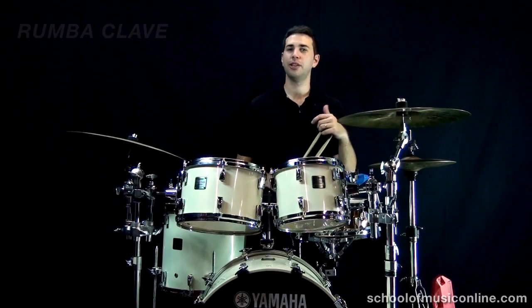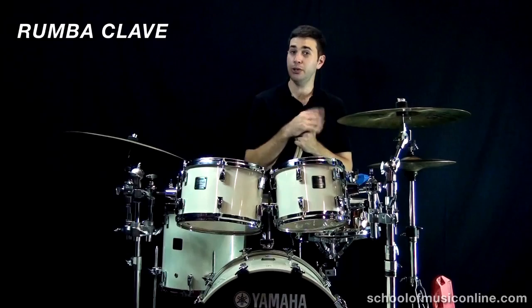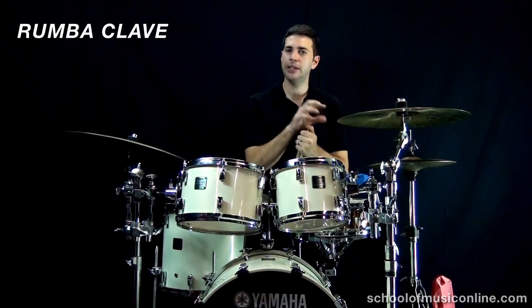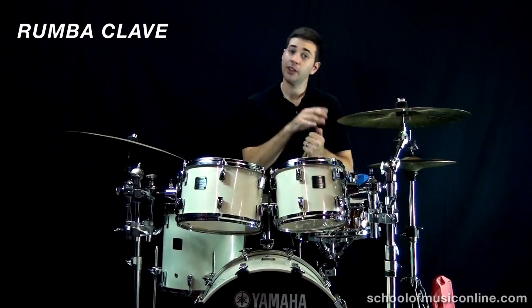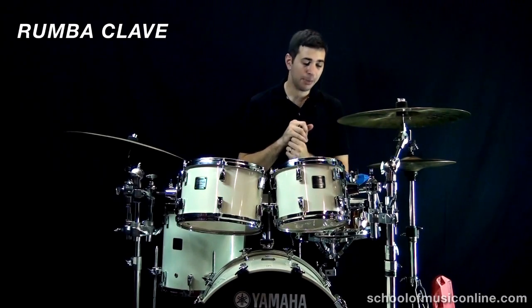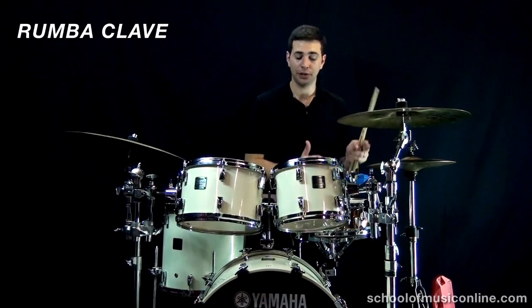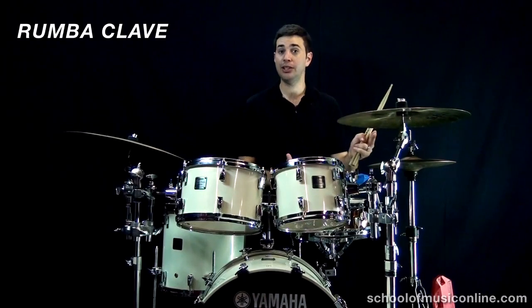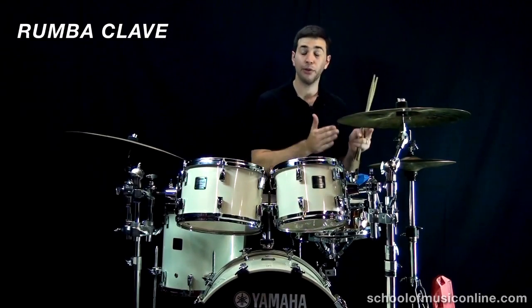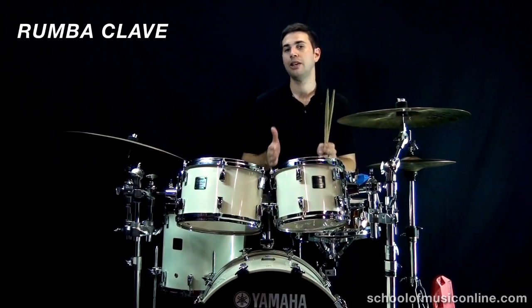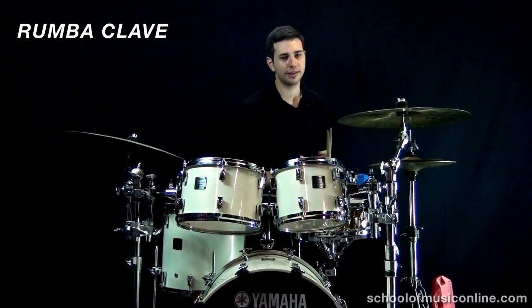Now let's just focus on the rumba clave. There are 2 types of rumba clave, a 3/2 and a 2/3. Now, those numbers may seem confusing, but they simply refer to the number of hits that you'll find in each bar. So the 3/2 rumba clave has 3 hits in the first bar and 2 hits in the second. It's as simple as that.